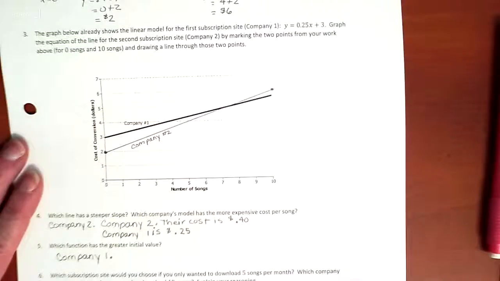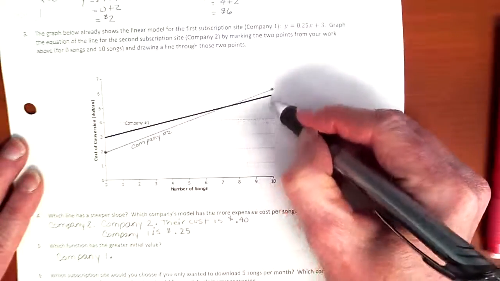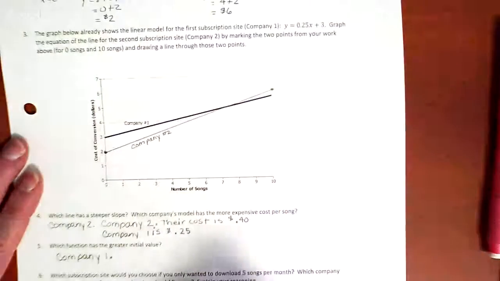Which company would you choose if you wanted to download 10 songs? There's 10 songs. I would pick company 1.